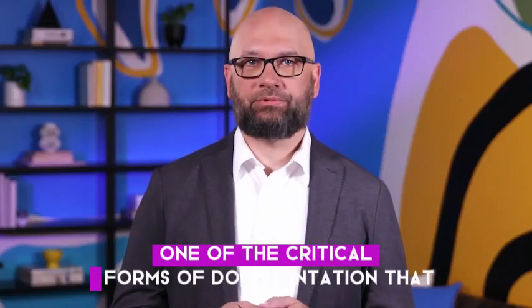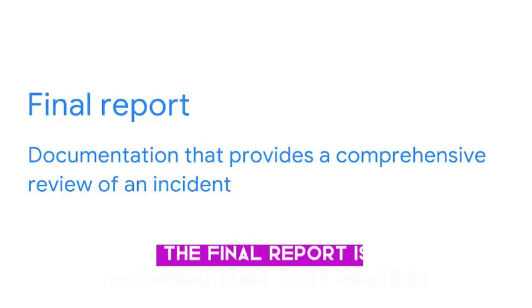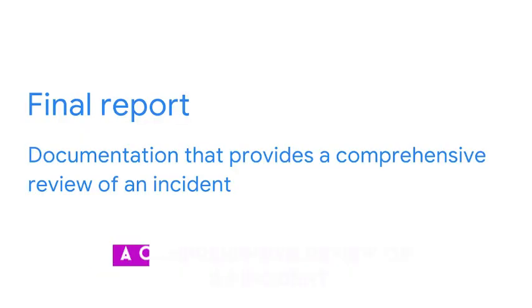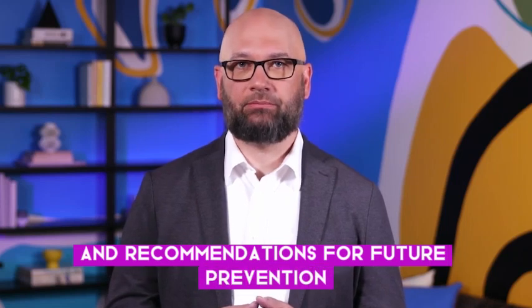One of the critical forms of documentation that gets created is the final report. The final report is documentation that provides a comprehensive review of an incident. It includes a timeline and details of all events related to the incident and recommendations for future prevention.